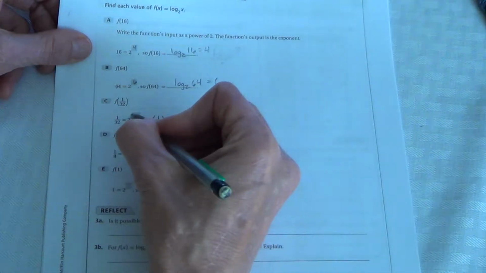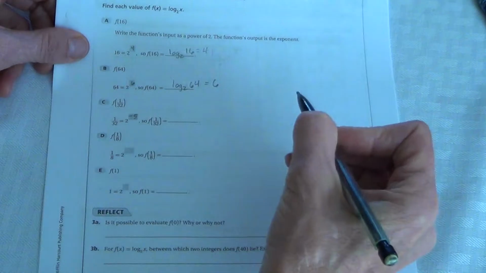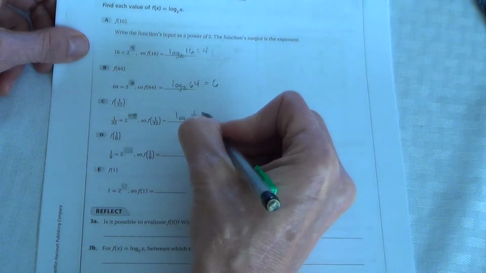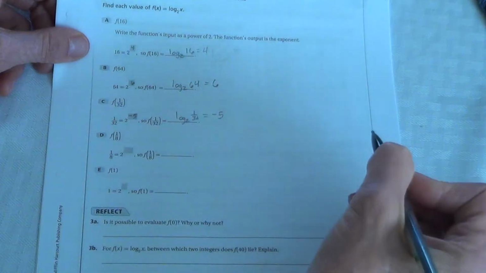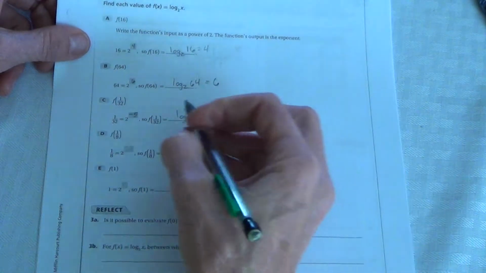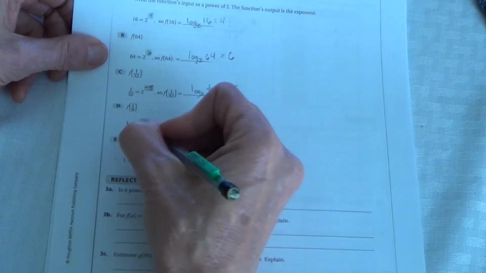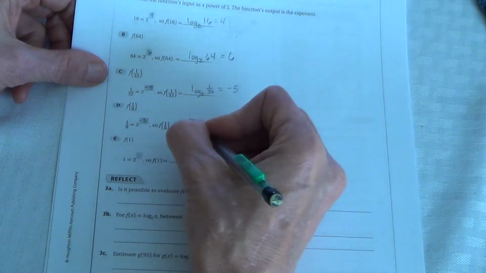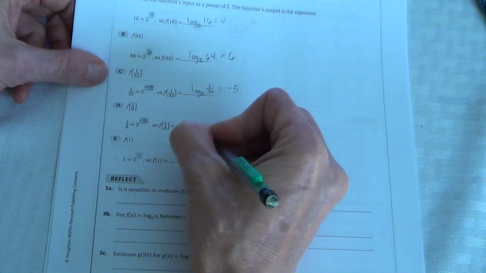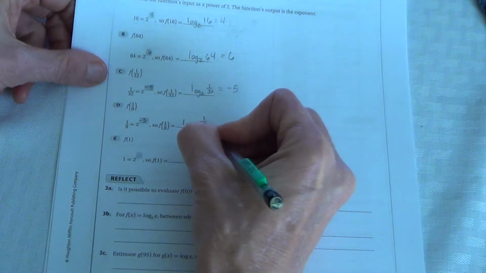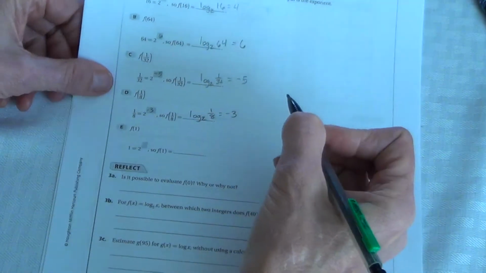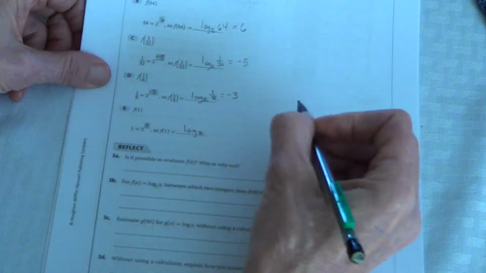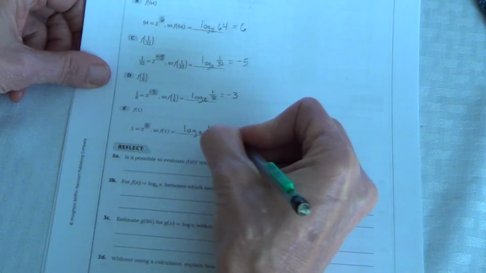1 over 32 is 2 to the negative 5th, so log base 2 of 1 over 32 equals negative 5. 1/8 is 2 to the negative 3rd, so log base 2 of 1 over 8 equals negative 3. 2 to the 0th equals 1, so log base 2 of 1 equals 0.